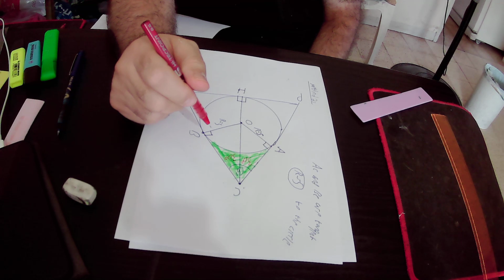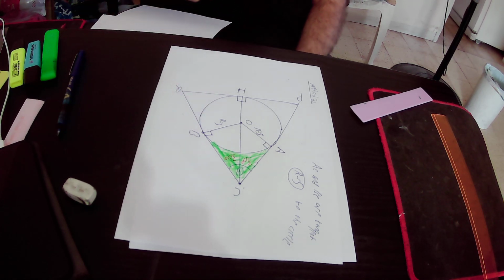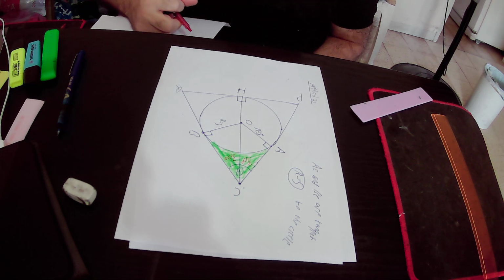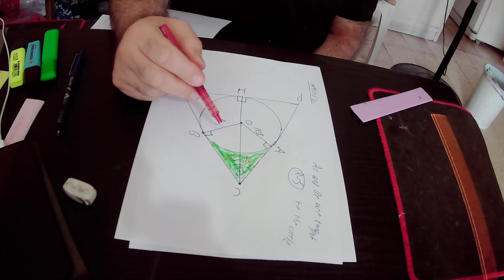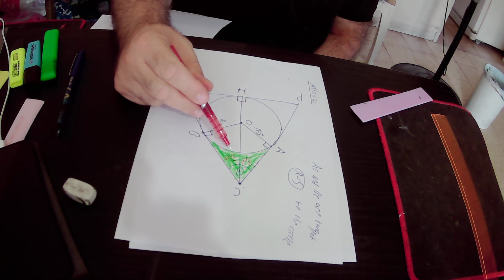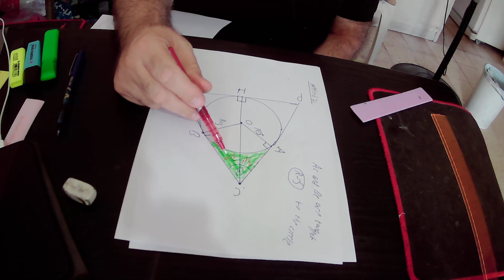And we know that angle OCB equals 30 degrees.